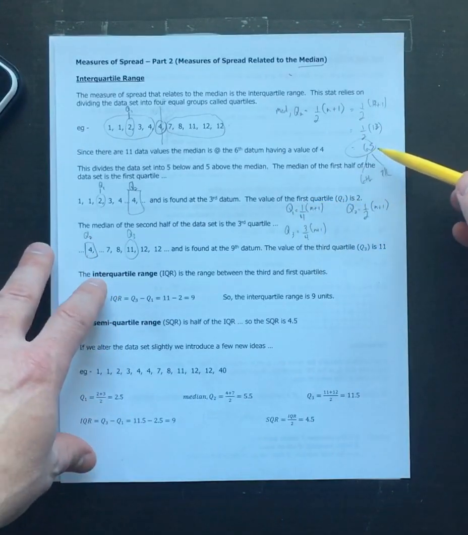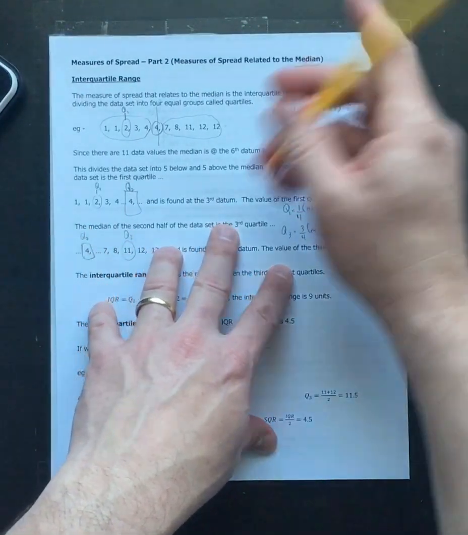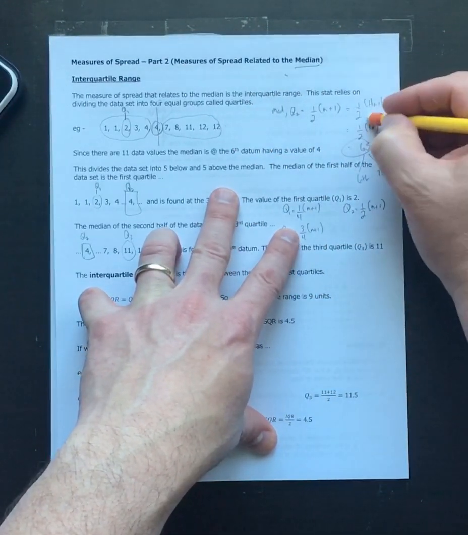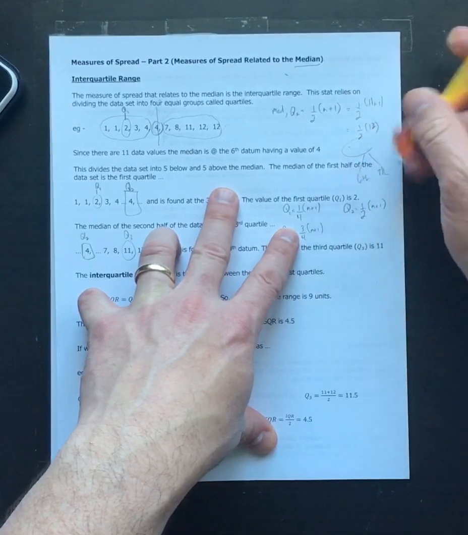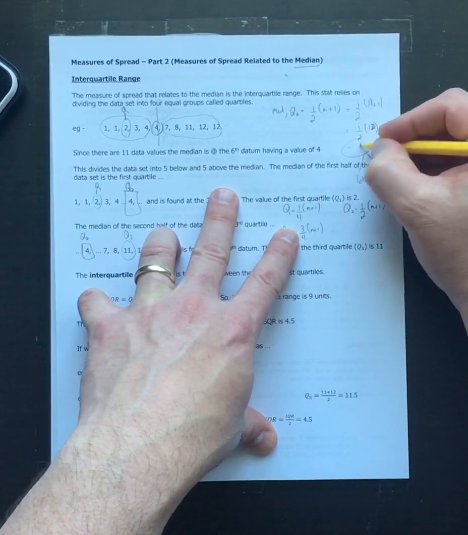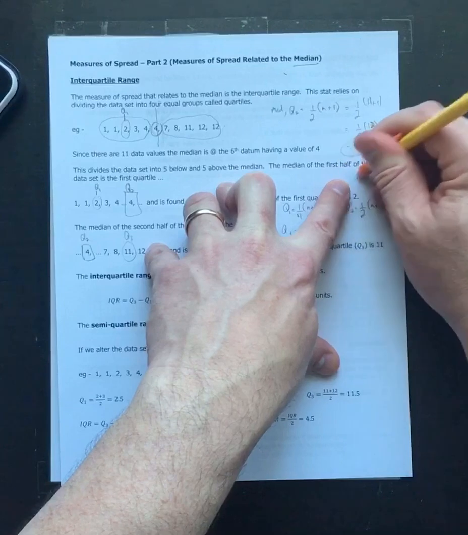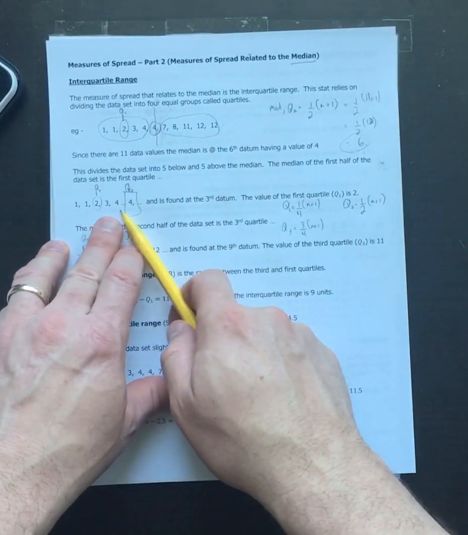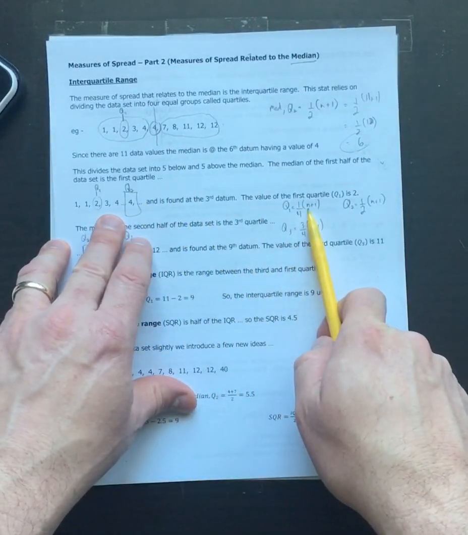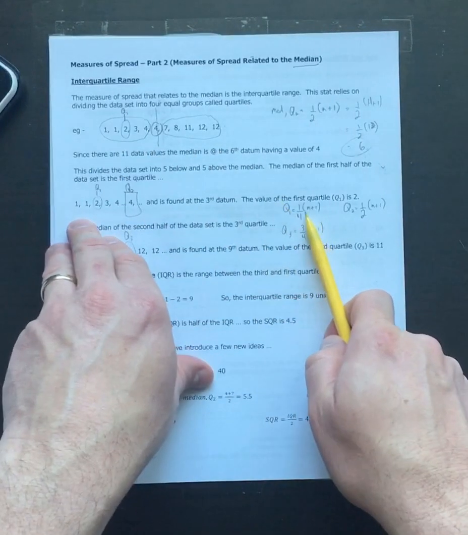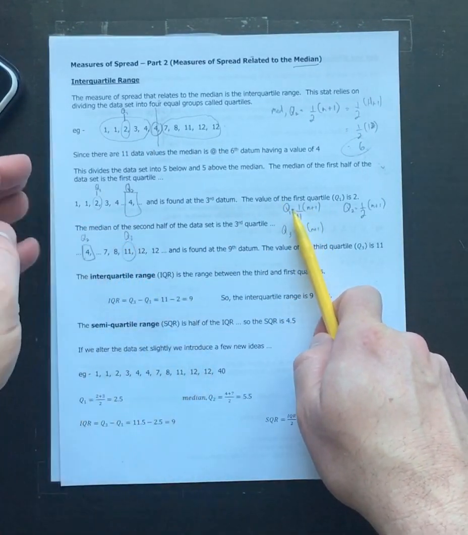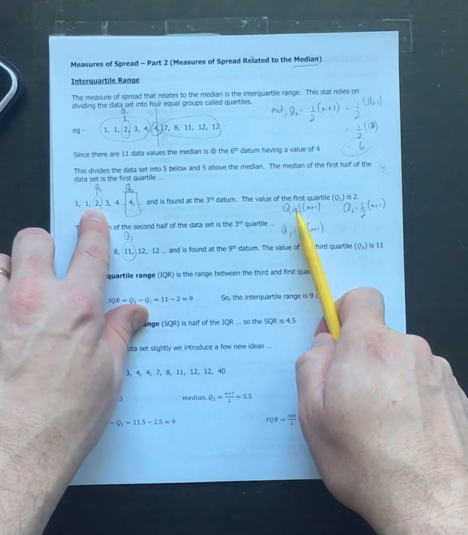If it's exactly on a value, like in this case, we did the 11 plus 1, which was 12, times 1/2, which was 6. So if it's on the 6th value, the quartile is exactly on that value. For example, if you took these 11, you would go 11 plus 1, which is 12, times 1/4, which is 3, exactly on the 3rd value, which is where Q1 is.